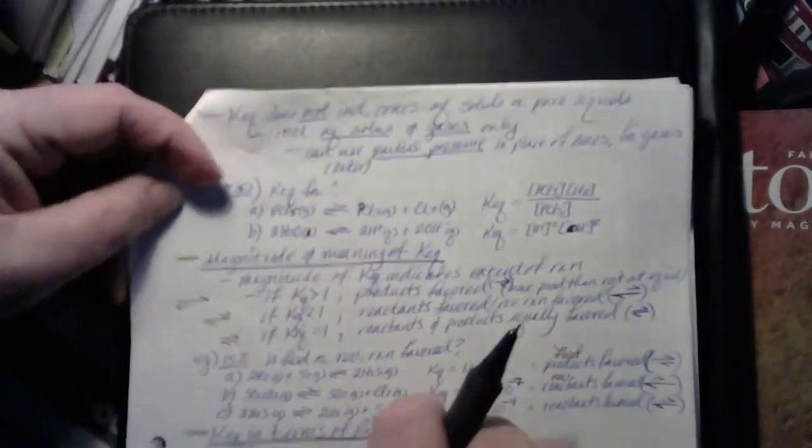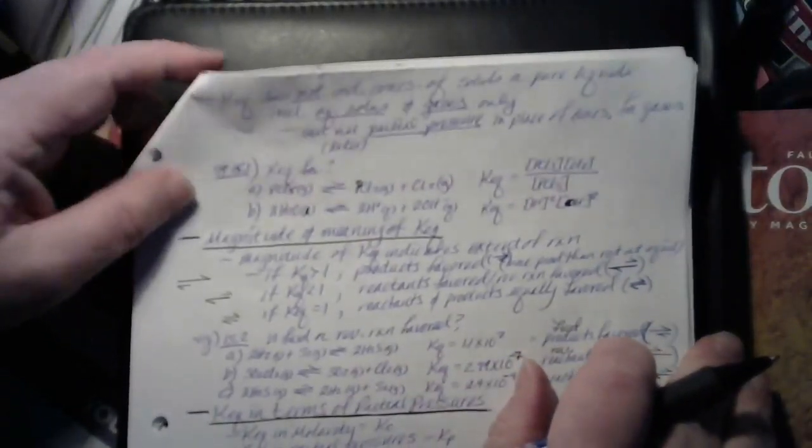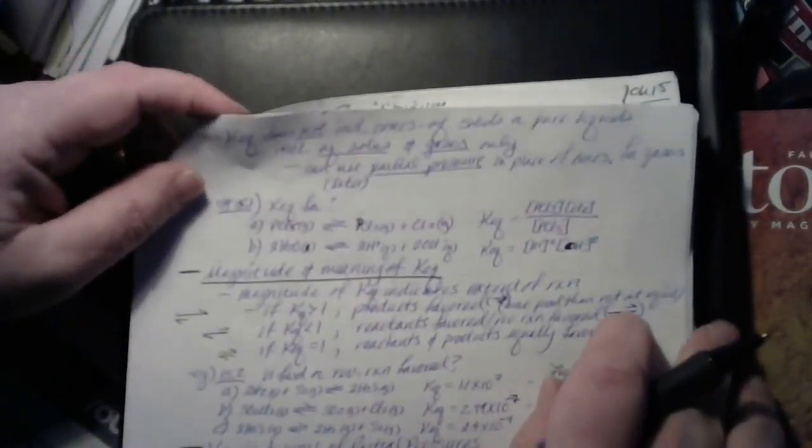The H2O, being a pure liquid, does not appear in the KEQ expression, so you just ignore it. So that's something you have to watch out for. Pure liquids and pure solids don't appear in the KEQ expression.